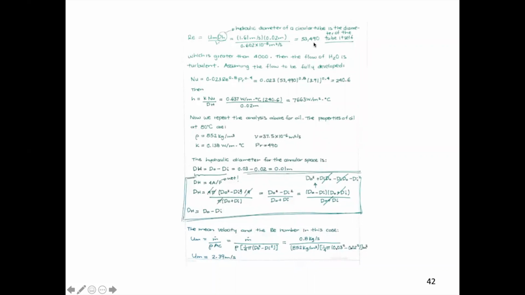So the Reynolds number is 53,490, which is greater than 4000. That means it's turbulent flow, right? If we assume fully developed flow and a smooth pipe, Dittus-Boelter, right?